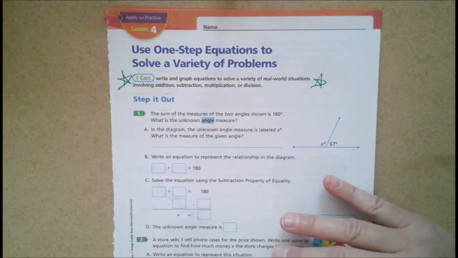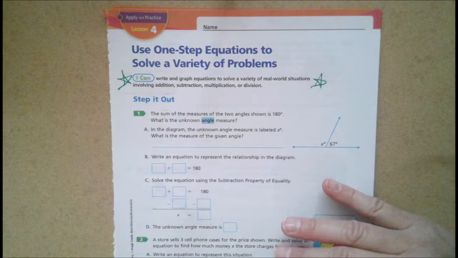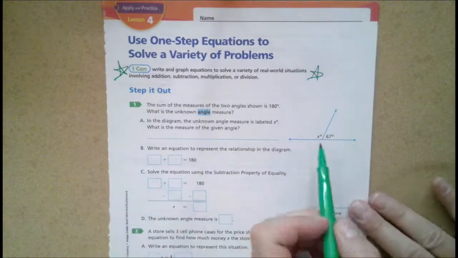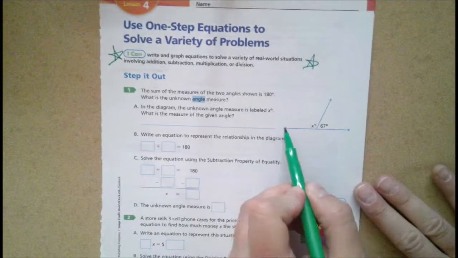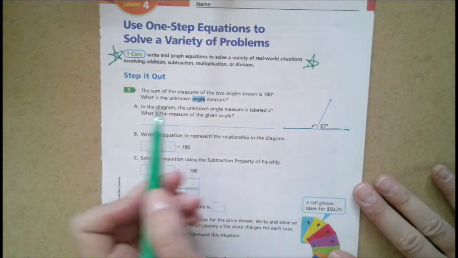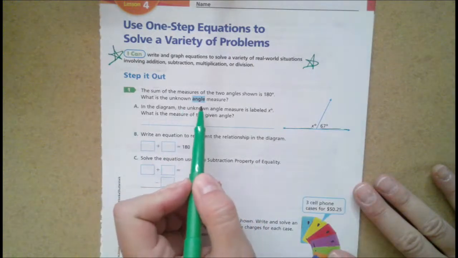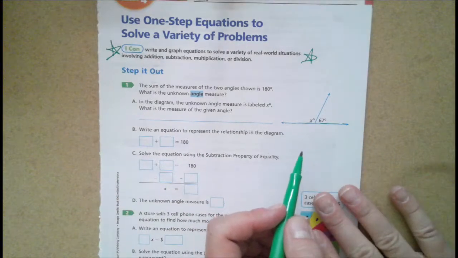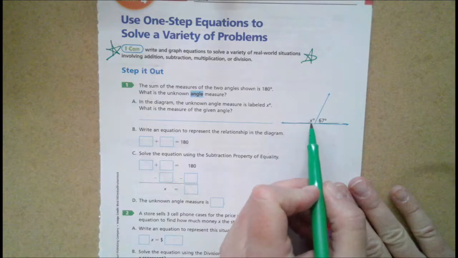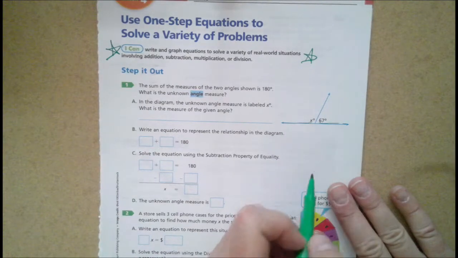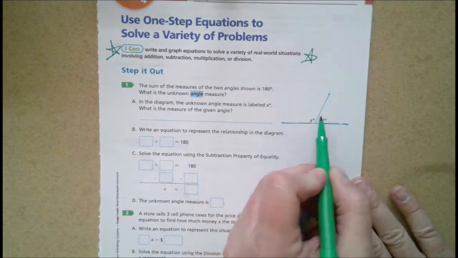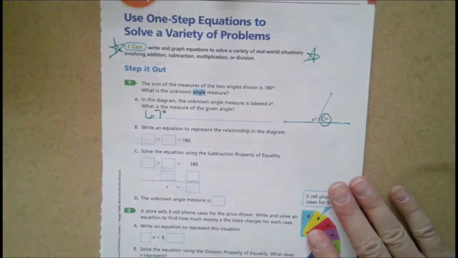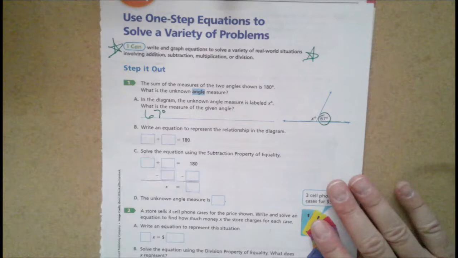Number 1, for step it out, it says the sum of the measures of the two angles shown is 180 degrees. Straight line across, that's 180 degrees. What is the unknown angle measure? In the diagram, the unknown angle measure is labeled as x degrees. What is the measure of the given angle? You see that right here. We have 67 degrees. Write an equation to represent the relationship in the diagram.